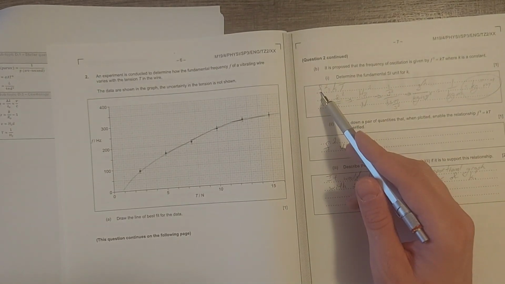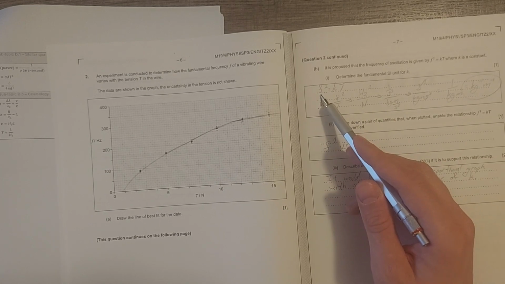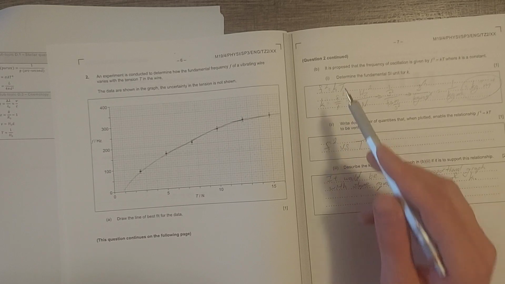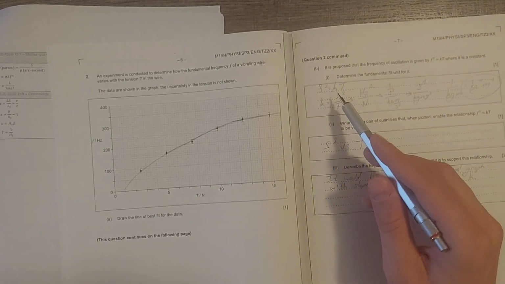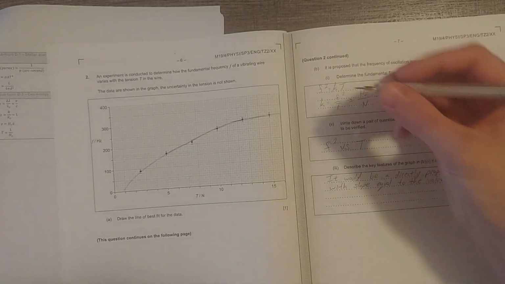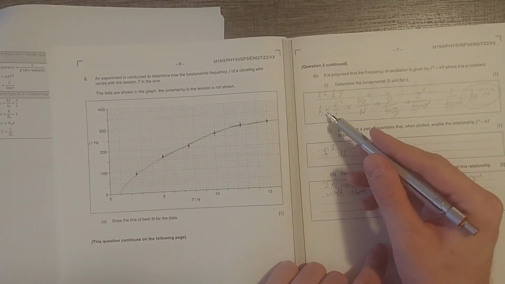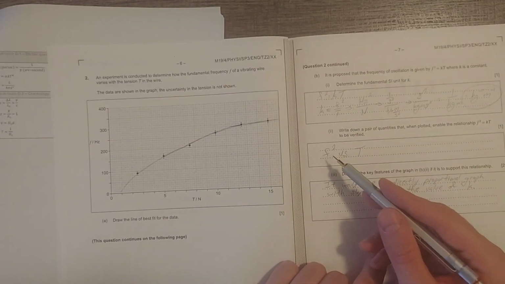So you could just say, well, the unit has to be the same on both sides. Figure out the unit of that, figure out the unit of that, figure out what that unit must be to make it the same on both sides. This time, though, I decided to solve for K and do it more directly. So K is going to be frequency squared divided by tension.